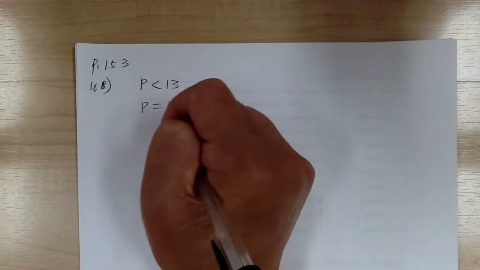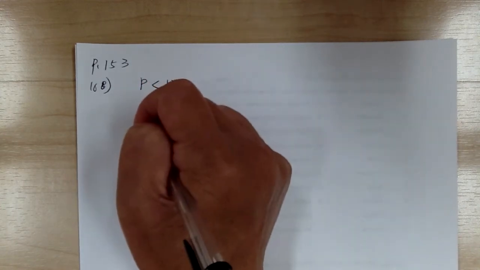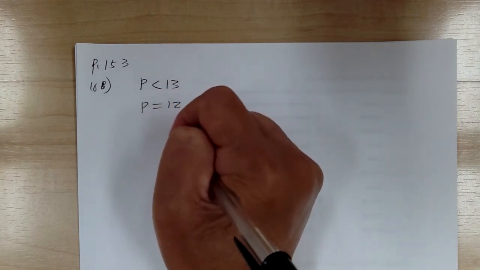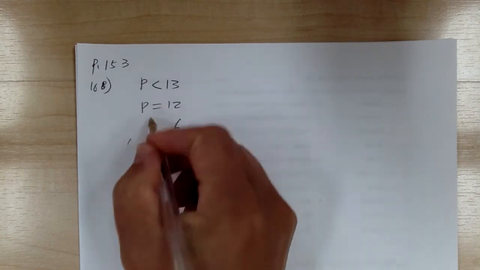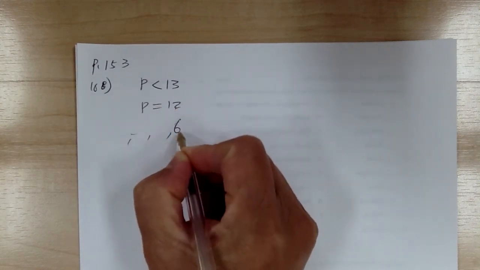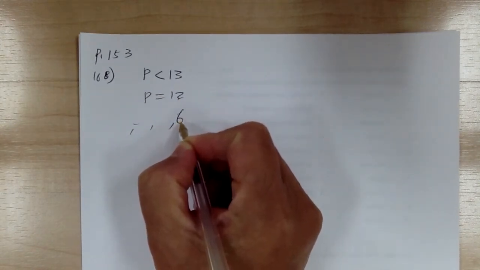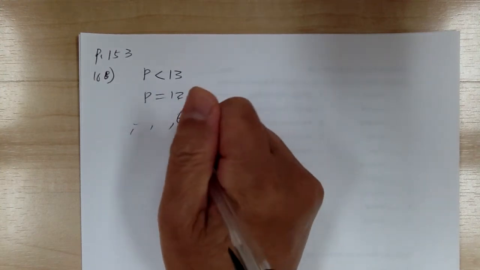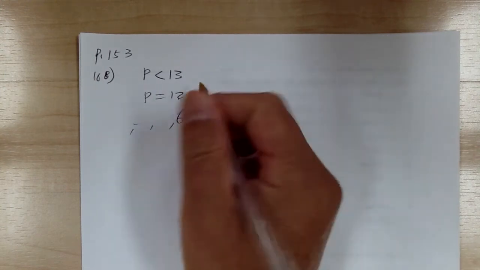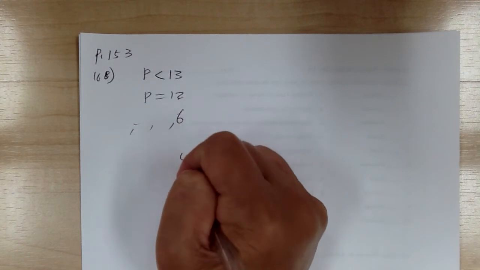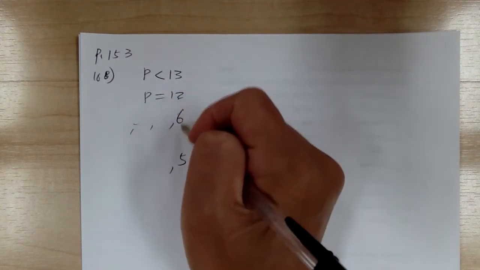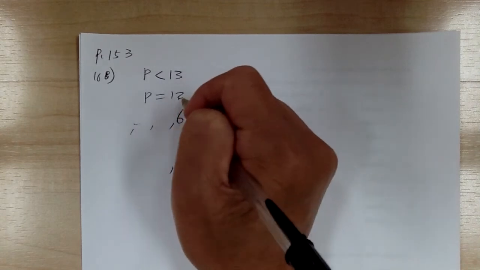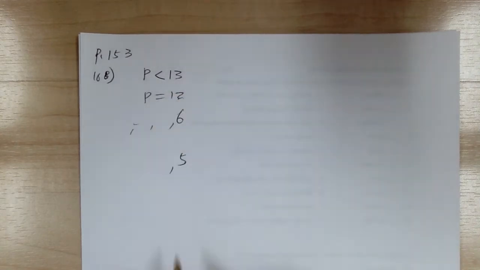In this case, the longest side you can have is 5. Because if you have one side 6, then the other sides will sum up to 6, and you will have a degenerate triangle. You can't have anything 6 or more. So the longest side you can have is 5 with a perimeter of 12. If one side is 5, then you have 7 left over for the other two sides.